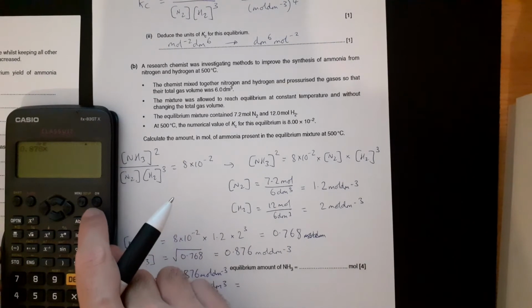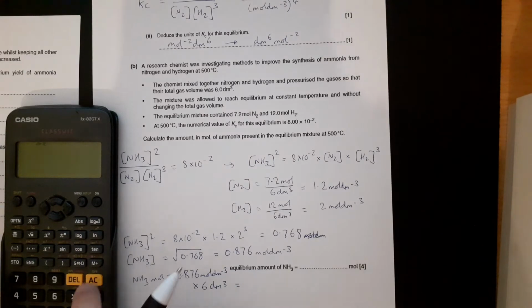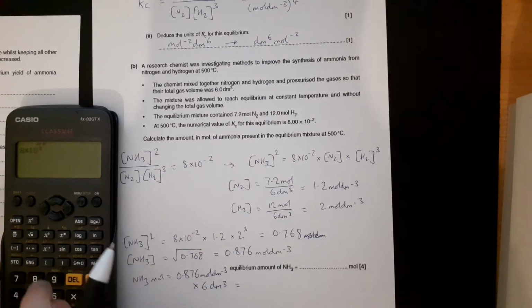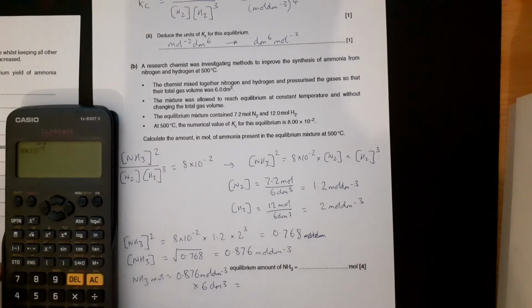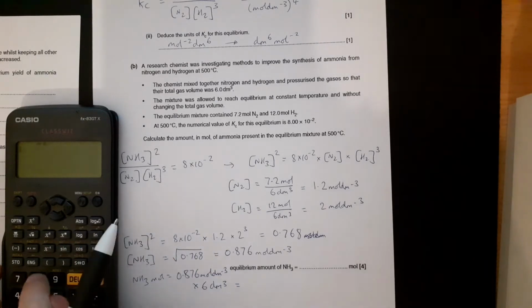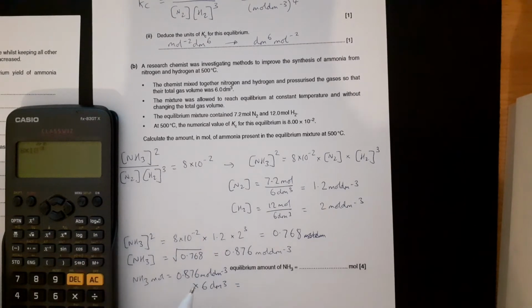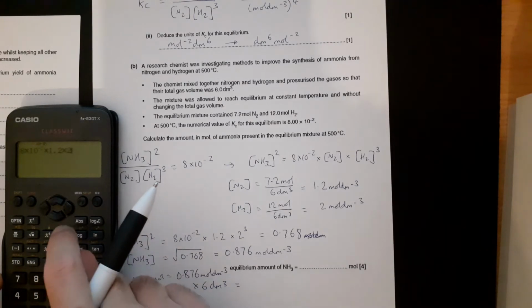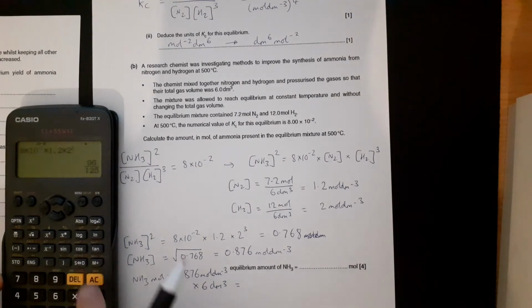Oh, I should have used the full number, shouldn't I? Rubbish. I'm going to have to go back to the start. Do use the full value on the calculator, because it's not 0.876, is it? It's 0.876 and so on, times 1.2 times 2 cubed. Oh, what have I done? Right, I'm messing this up massively. But times 1.2 times 2 cubed.